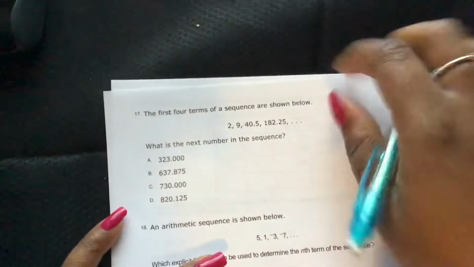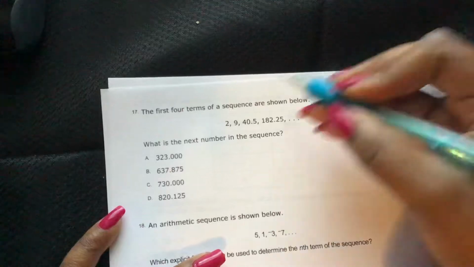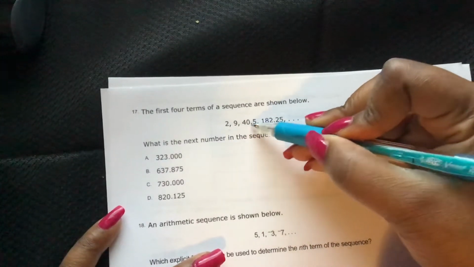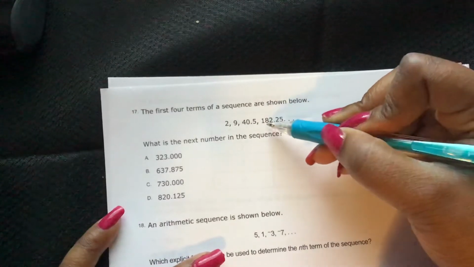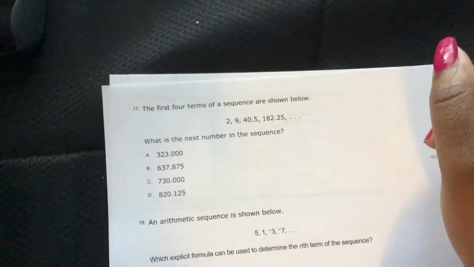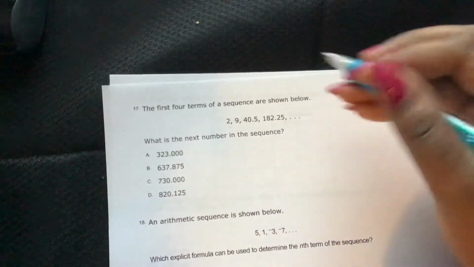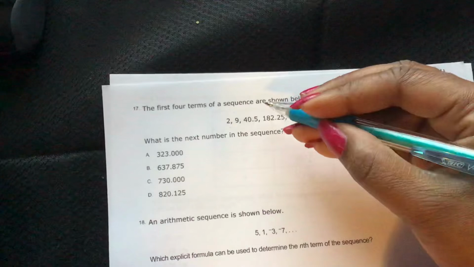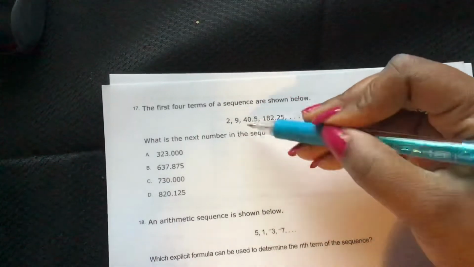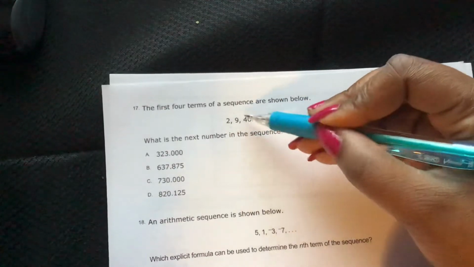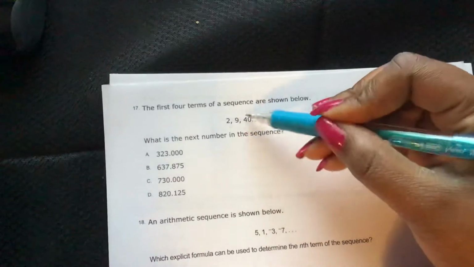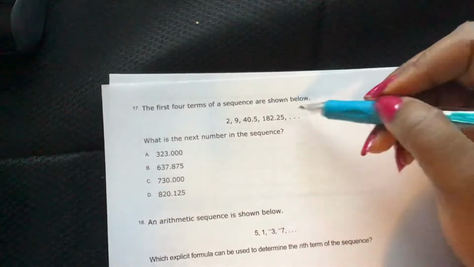$17. The first four terms of a sequence are given. This is 2, this is 9, this is 40.5, and so on and so forth. It says, what is the next term in that sequence? So we have to figure out how much it is going up by. This is a geometric sequence because it's not going up by adding or subtracting the same number. It's going up at a more rapid rate. It's going up by multiplying, okay?